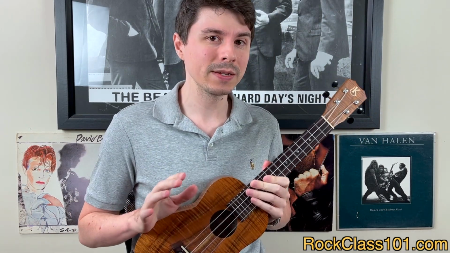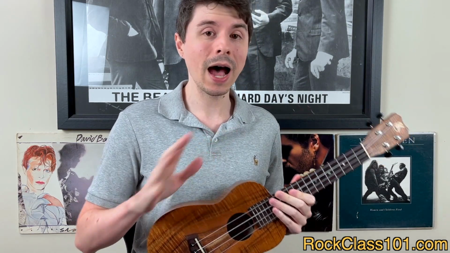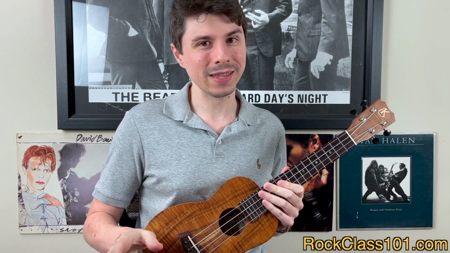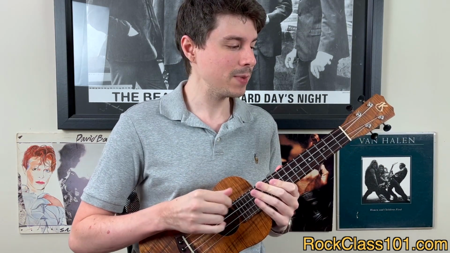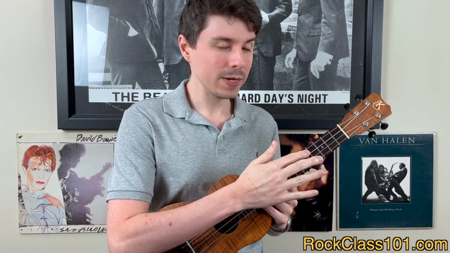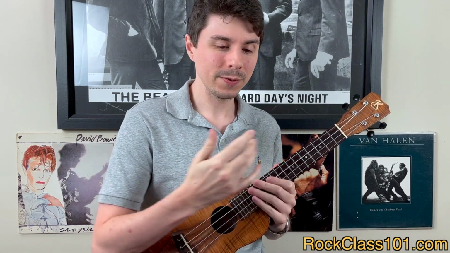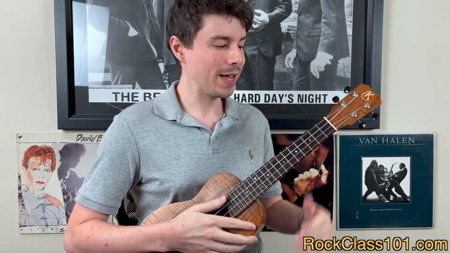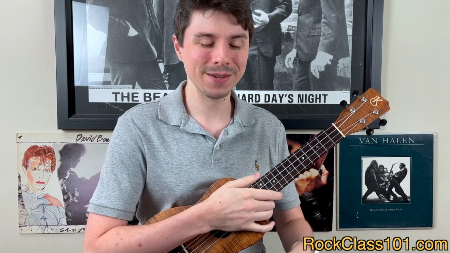A couple things we want to touch on first. You can use a high G or a low G ukulele for this tune. It doesn't matter because we are playing only on strings 3, 2, and 1. The only time we hit the 4th string is when we end the tune with a C major chord. So not a big deal which tuning you use.